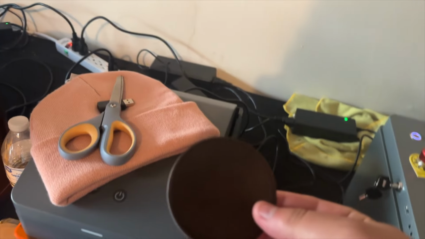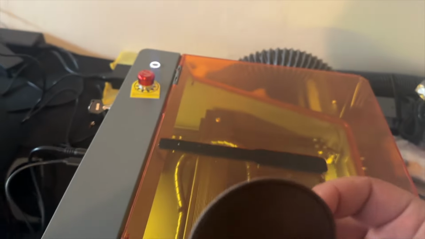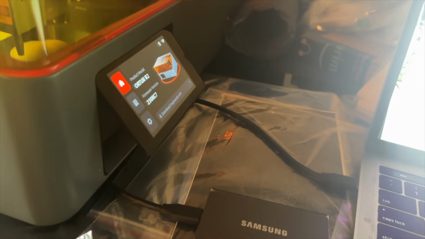Now I need to put the product, which is this leather patch. And I need to make the adjustments for leather. So let's find out. First, I want to make sure that it's within the frame.